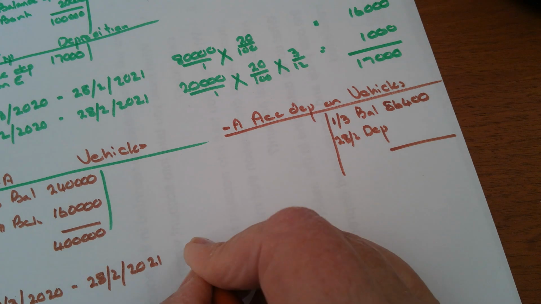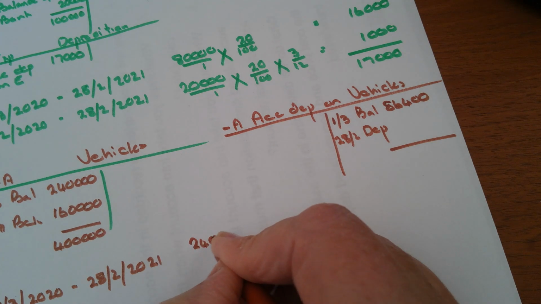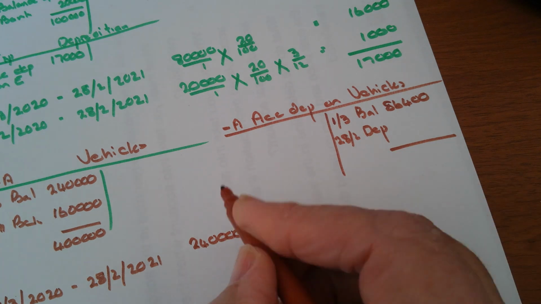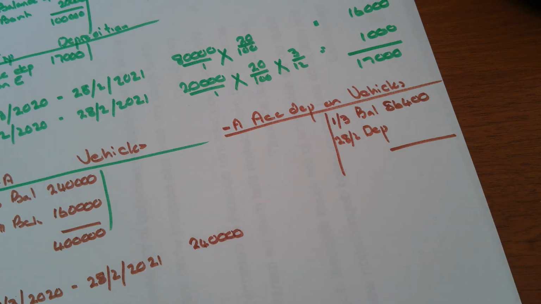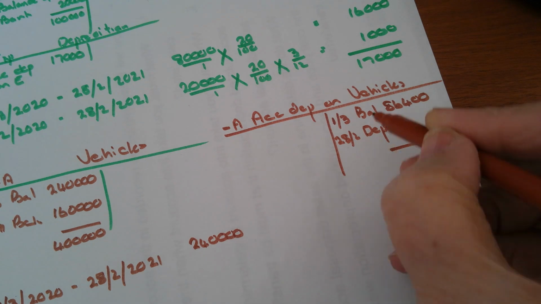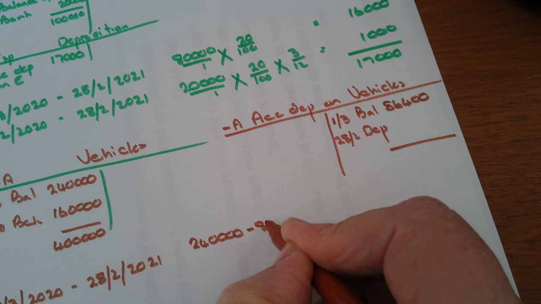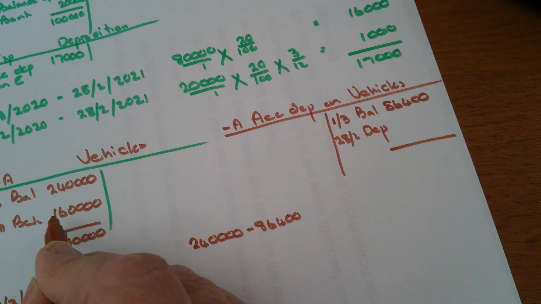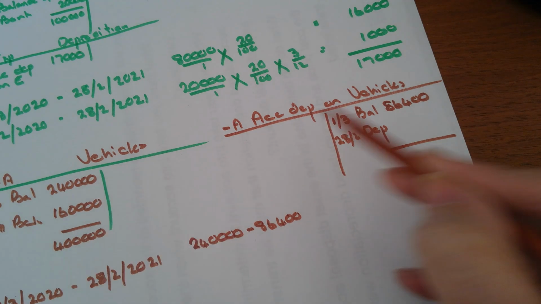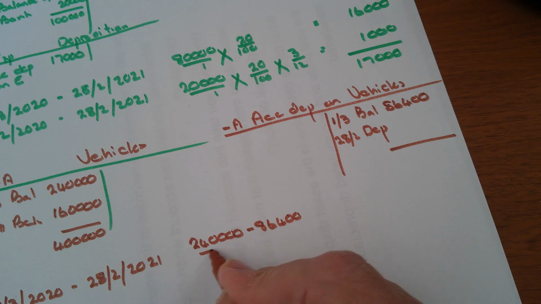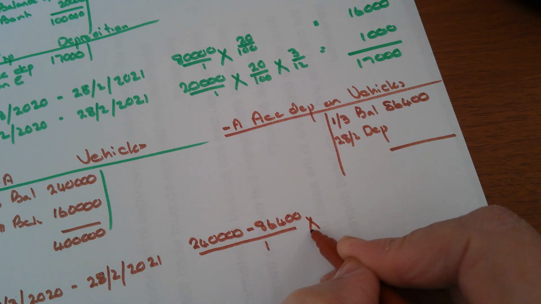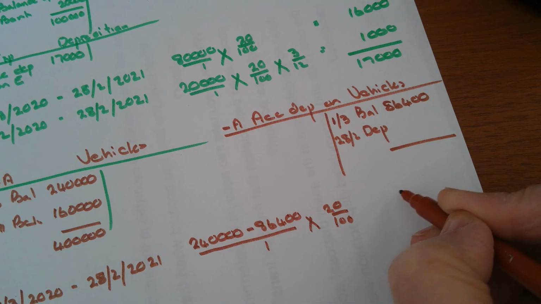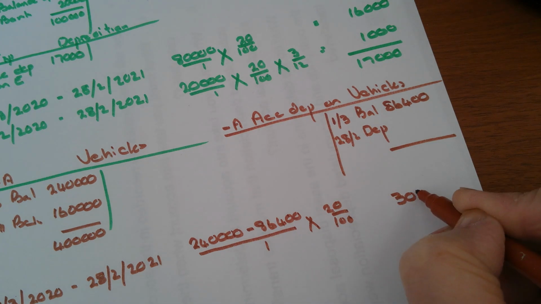The cost price of that vehicle was 240,000, but we've already written off depreciation on that vehicle, 86,400. So that 86 is not on the new one. So it's just on the old one that we've already written off. So we subtract it from the old one and we calculate 20% on that. And that will give me 30,720.